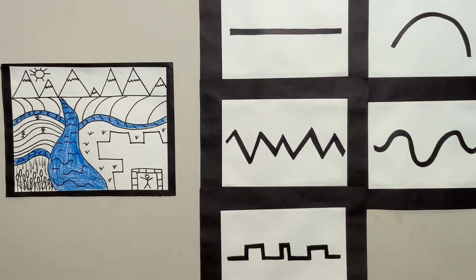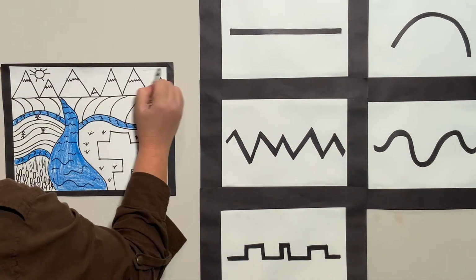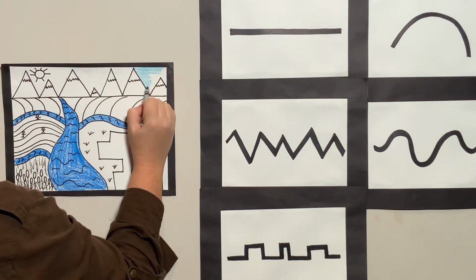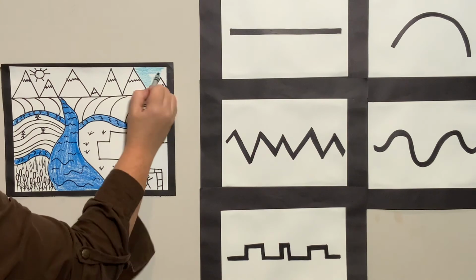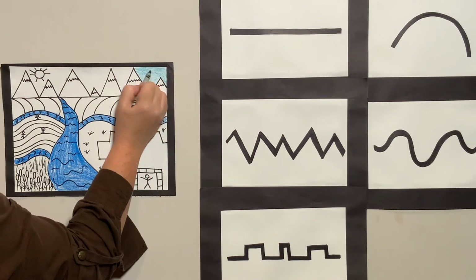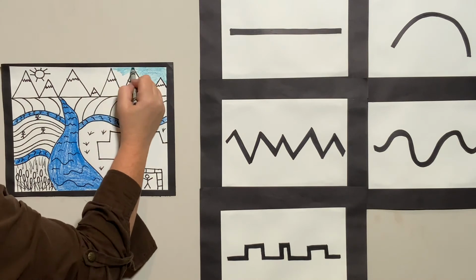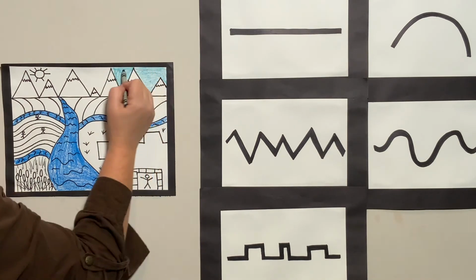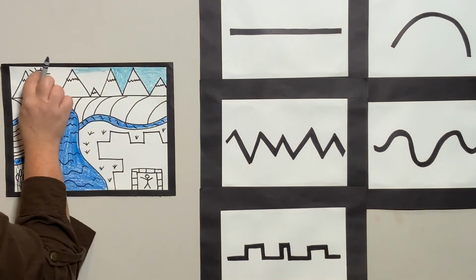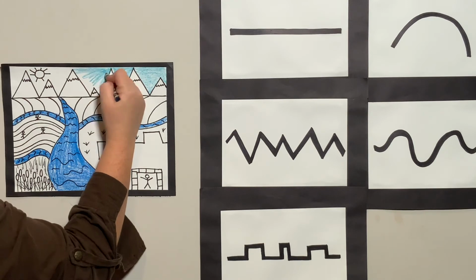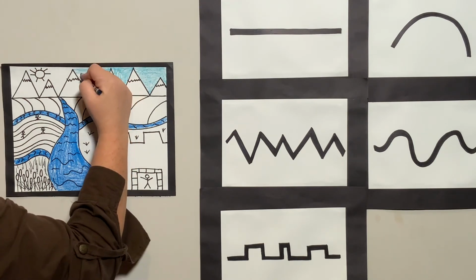And with my blue, since the sun is up high in the sky, I'm just going to take my light blue and color it. Now, I'm not going to color the sky black because what? Very good, I put the sun. And I'm not going to color it orange. The sun's not setting, it's high in the sky. So if you put a sun in your sky, you need to color the sky blue.